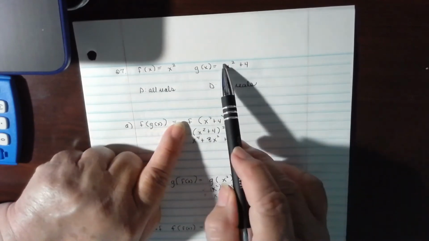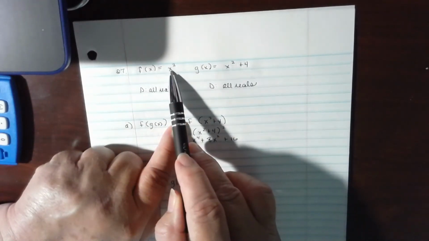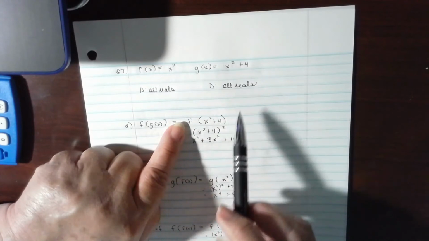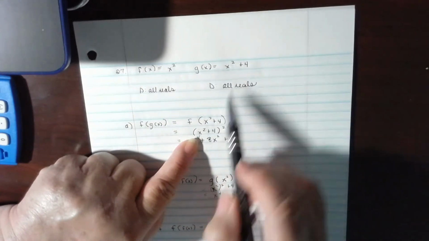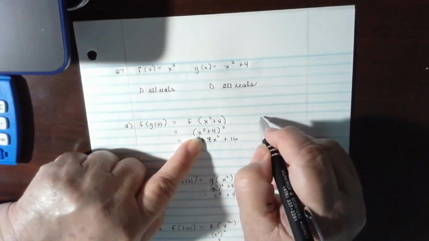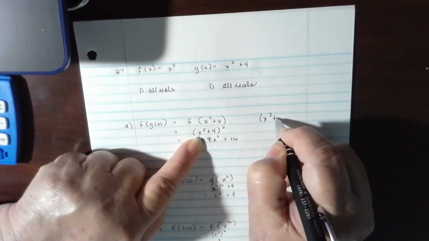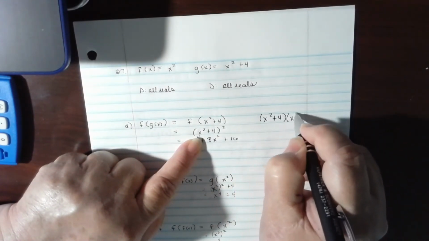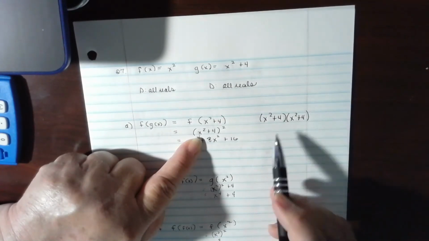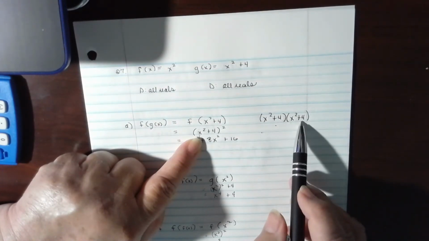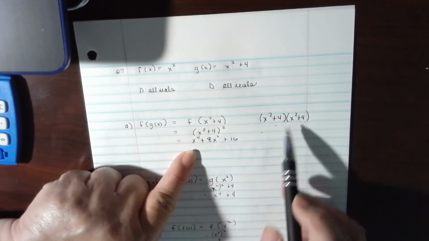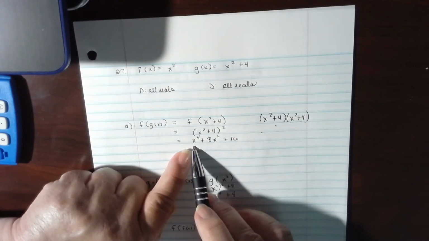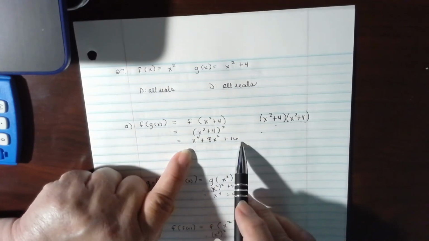I take G and substitute it here, and the rule for F says square something. So I need to square x squared plus 4. Now to do that, I would recommend that you come off to the side and do x squared plus 4 times x squared plus 4 and multiply that out using the distributive property, combine like terms, and when you do, you'll get x to the 4th plus 8x squared plus 16.